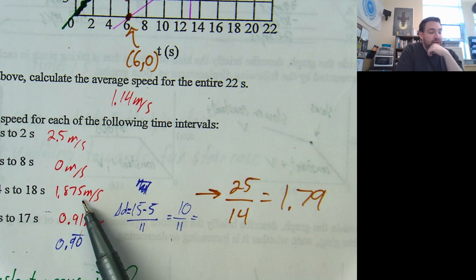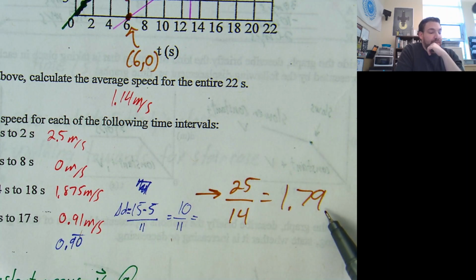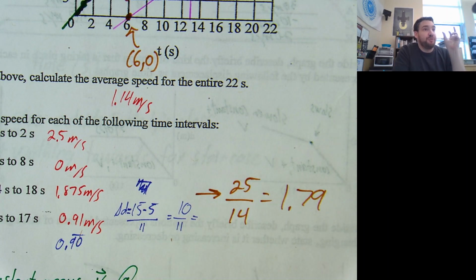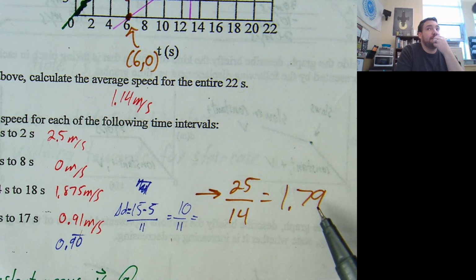1.875 meters per second or 1.79 meters per second. That's effectively a difference of 12 centimeters traveled per second. Not a lot. Yeah, Kai?